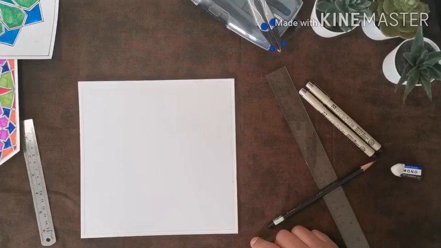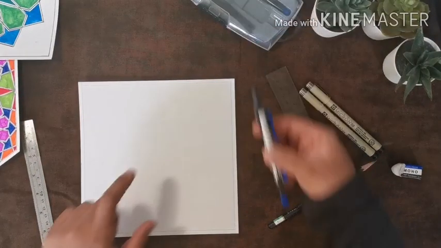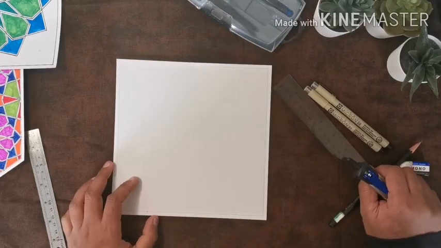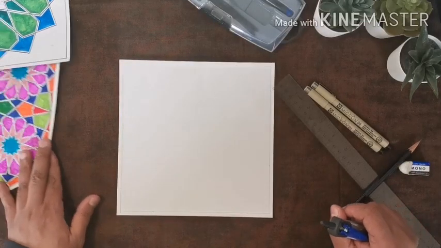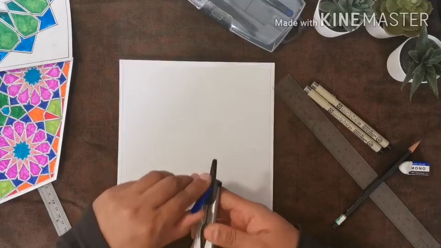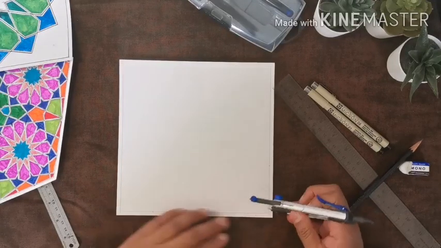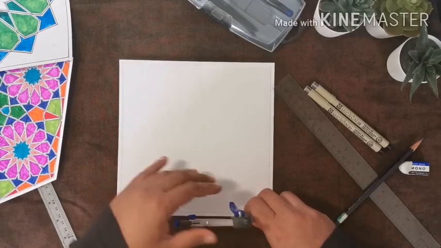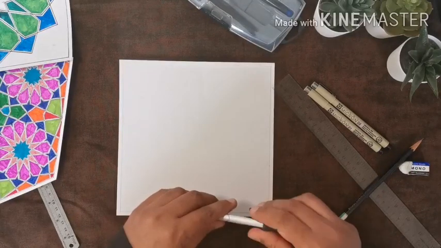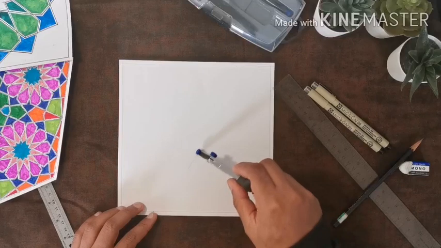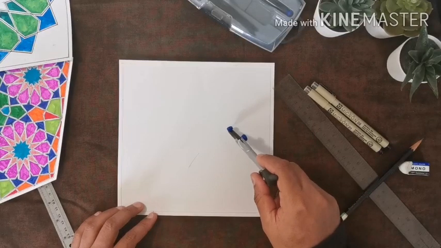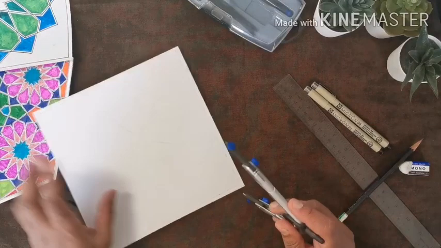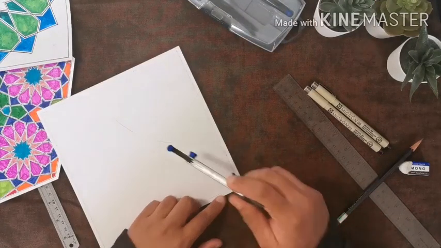Now after that, you have to find the center of this page. For that you will take a compass and take a measurement on your compass which is more than half of this paper, and draw an arc on both the sides just like this.